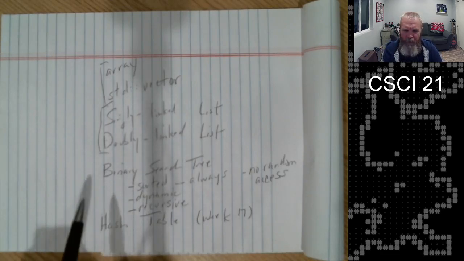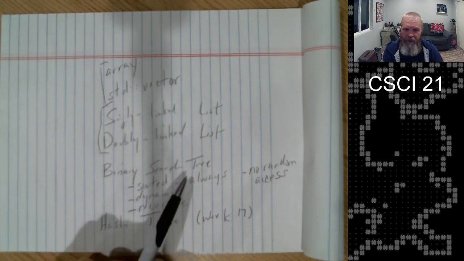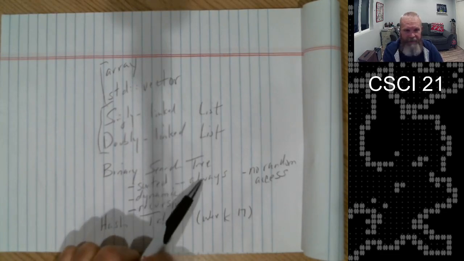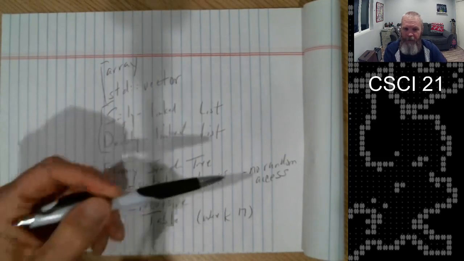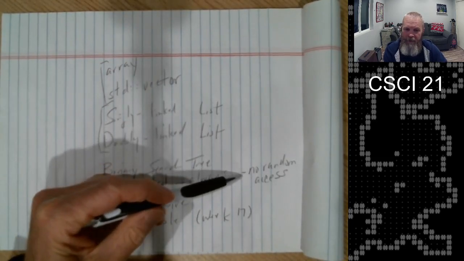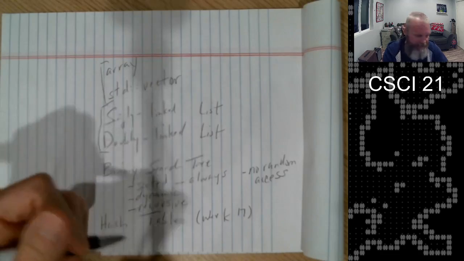Okay, that's the main points about a binary search tree. They're always sorted. That's what makes them a binary search tree. They're dynamic. They use recursive algorithms. They don't support random access.